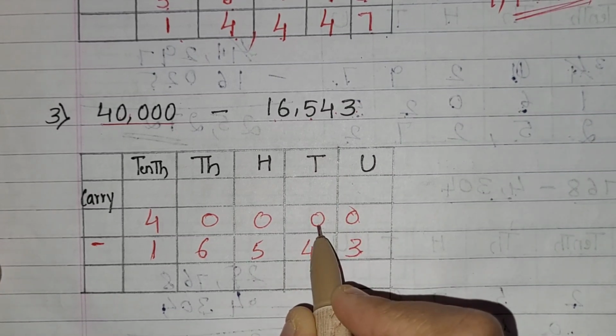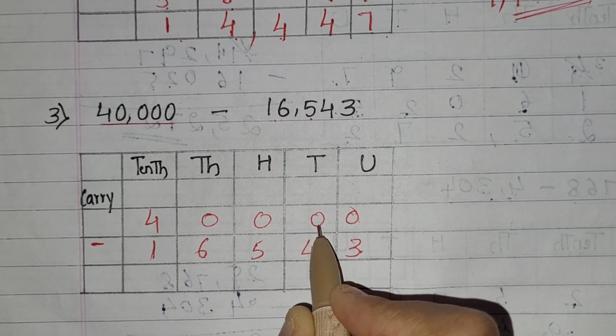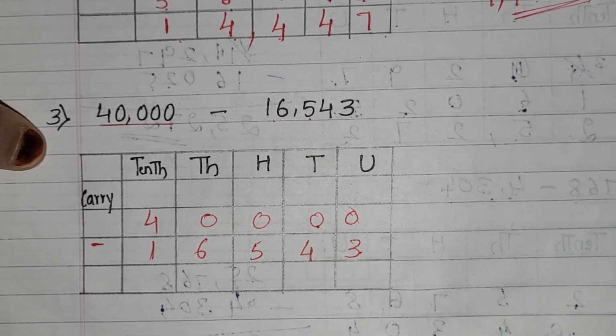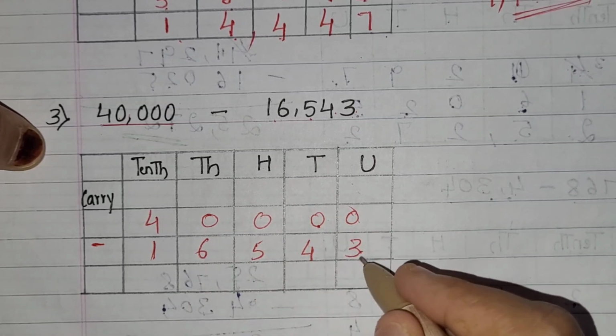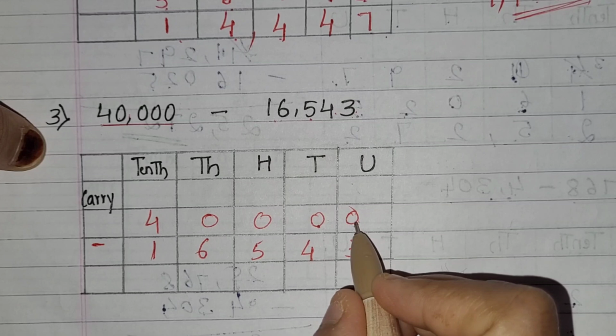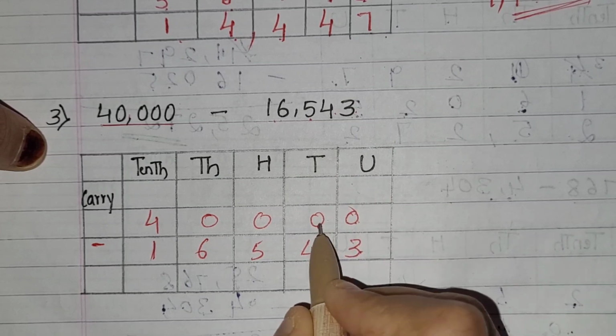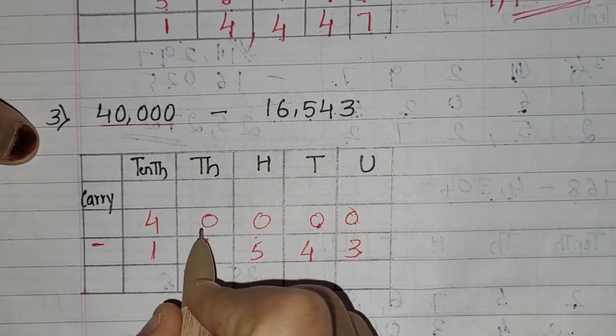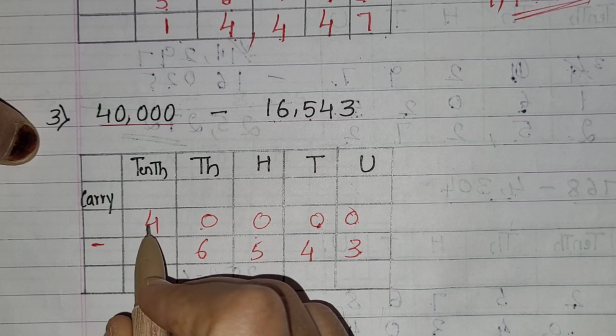Is it possible to take one number from a 0? No, because there is nothing there. Let me give an example. Just see, I'm asking you to give me 3 pencils. You're not having any pencil, so you ask your friend. If your friend is also not having, then you go to another friend. If he's also not having, you go to another friend.